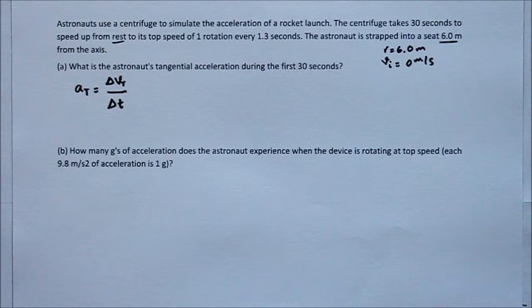So as you can see, I've already listed a couple of the knowns, that the radius is 6 because the astronaut is 6 meters away from the axis, and we know that it started from rest, so the initial velocity is 0. Now, part A asks, what is the astronaut's tangential acceleration during the first 30 seconds?